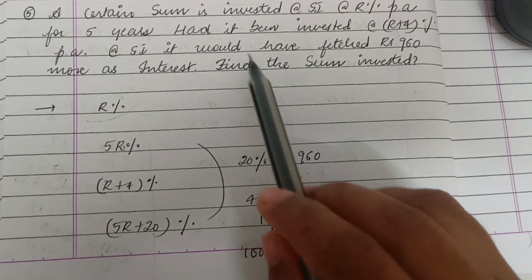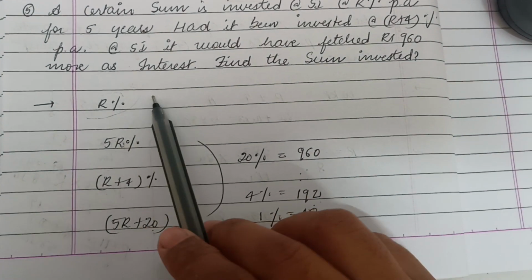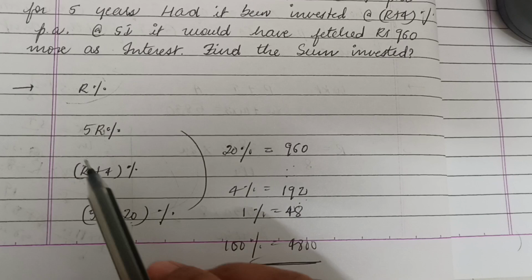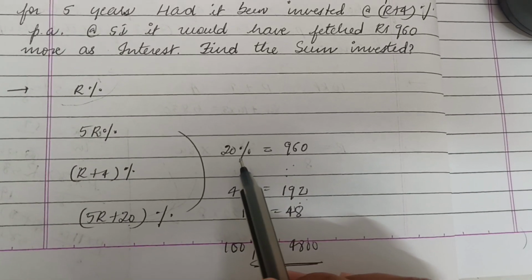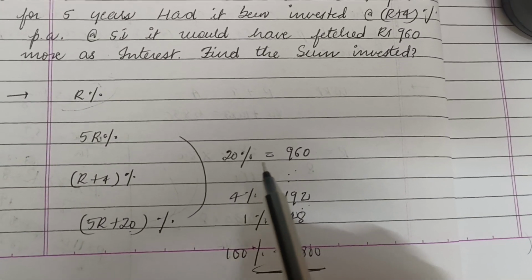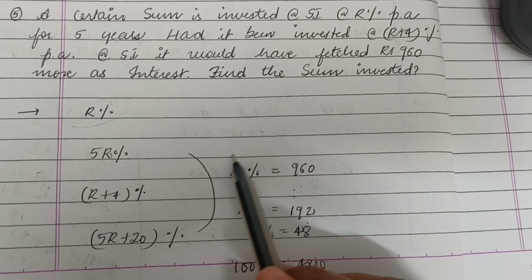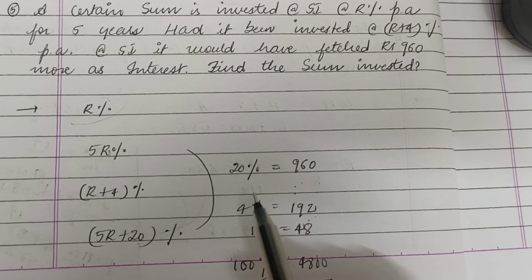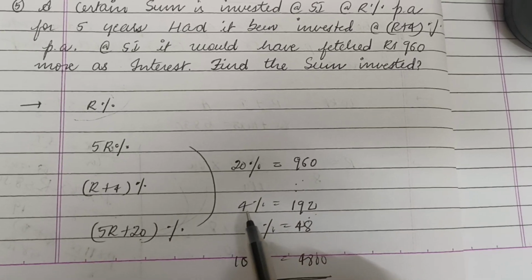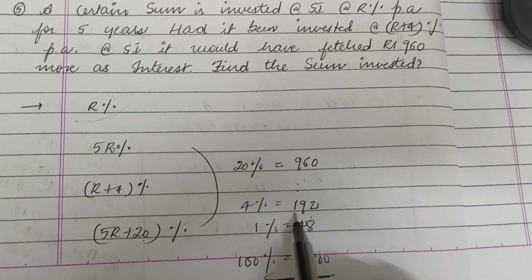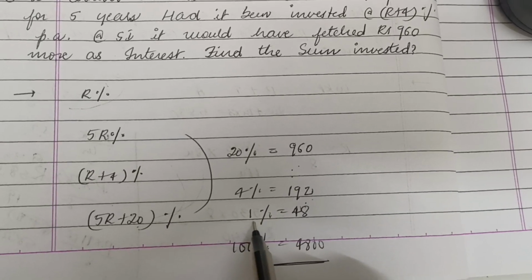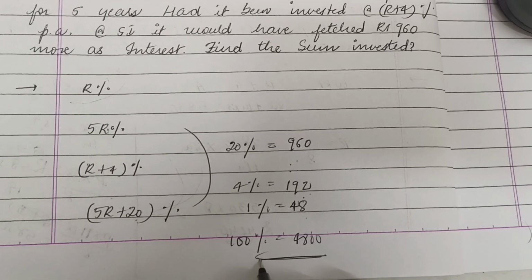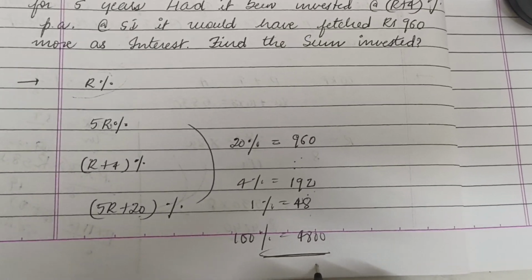And they also gave that it would have fetched 960 rupees more as interest, meaning the difference between these two will be equal to 960. 5R gets cancelled and it remains with 20%, so that is equal to 960. This is the interest for the 5 years, and we want only the interest per year. Therefore, if I divide it by 5, I will get 4% will be equal to 192. So 1% will be equal to 48, and they asked for the sum invested, meaning 100%. So that will be equal to 4800.